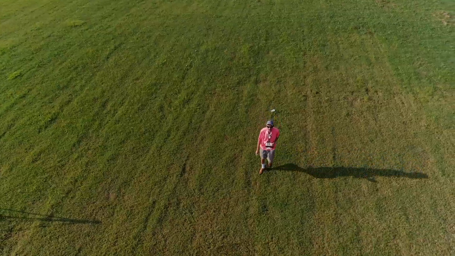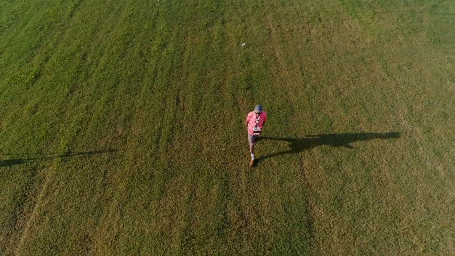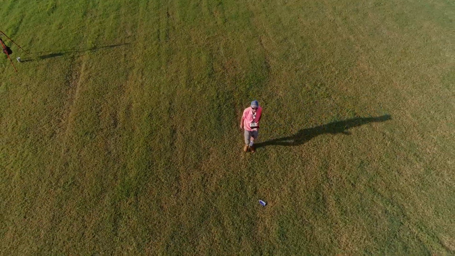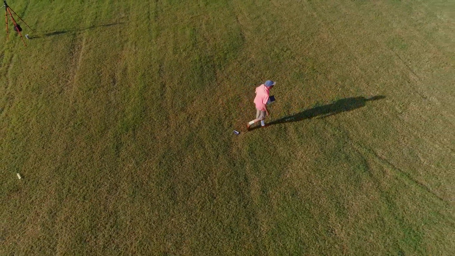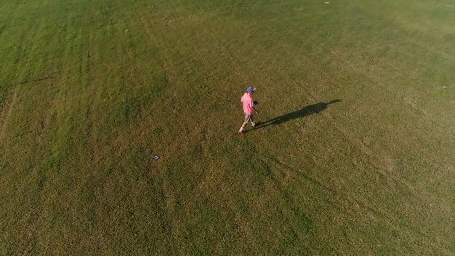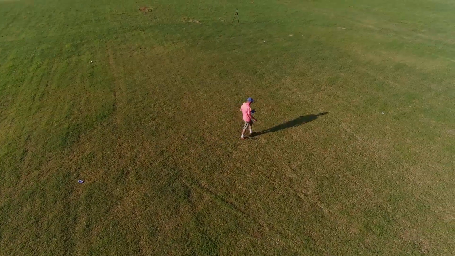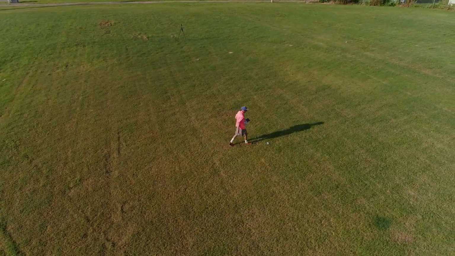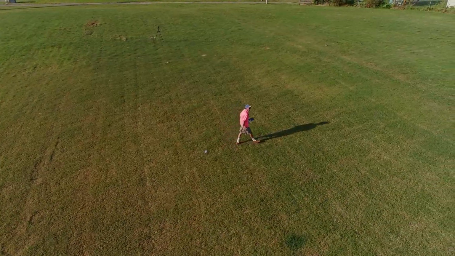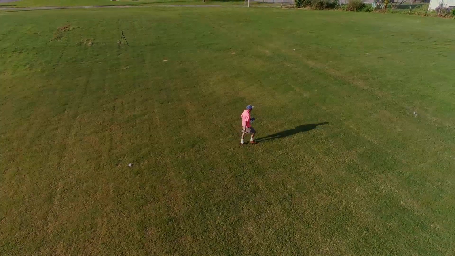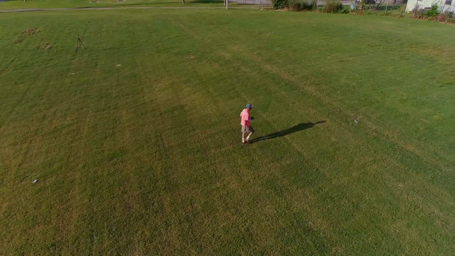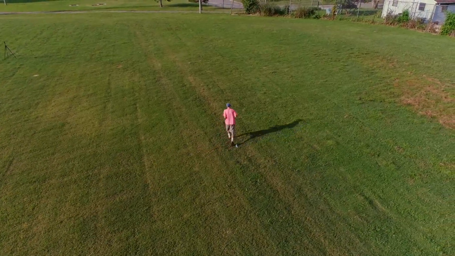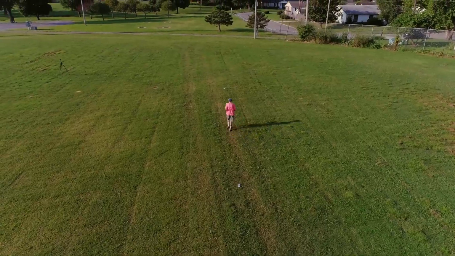Now as I turn, the drone adjusts to maintain that same distance and also that same angle. So there you see, it slowed down coming back and then kind of swooped around here. So it's still maintaining that particular angle. All right, we're gonna jog a little bit here.